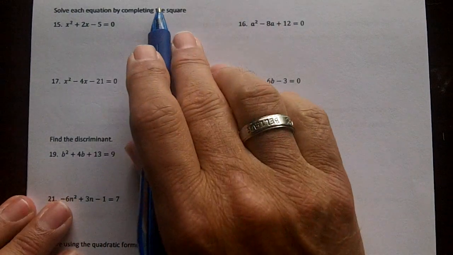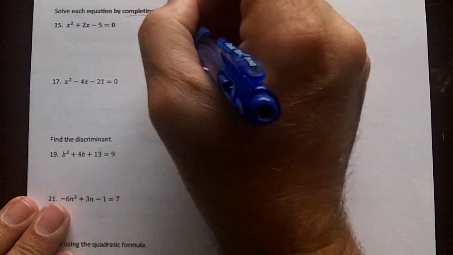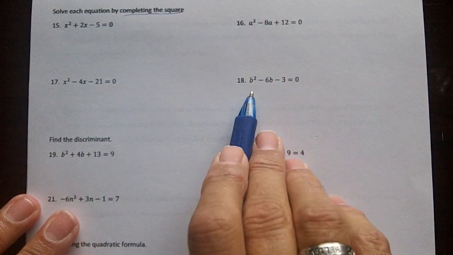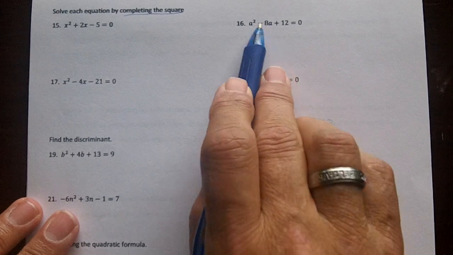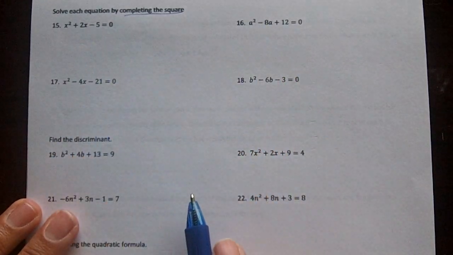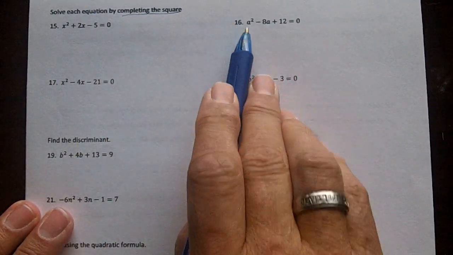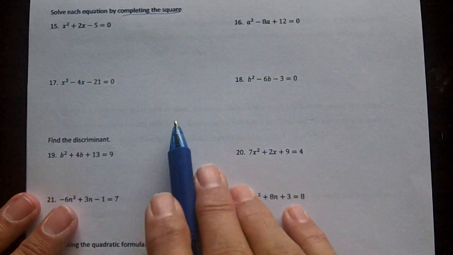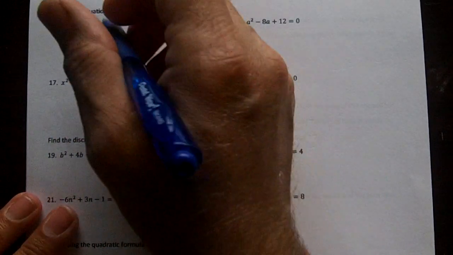Okay. Solve each equation by completing the square, so we want two answers for this because we all have quadratics on every one of them. And notice the b term is negative on every one. So you don't want a number in front of the x squared, and the b term has to be negative. Okay, in Algebra 2, you'll learn how to do this no matter what.